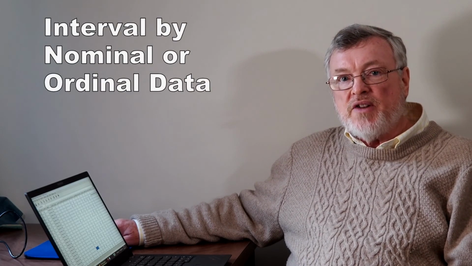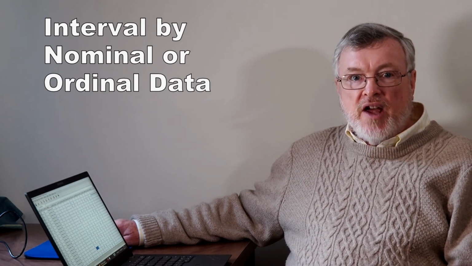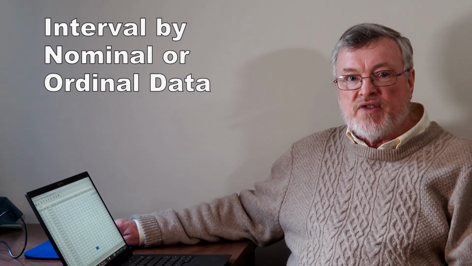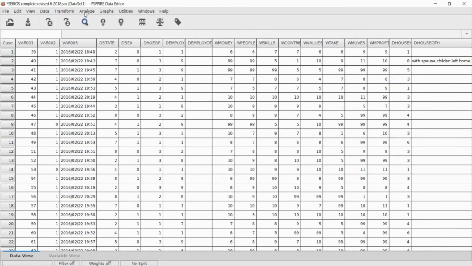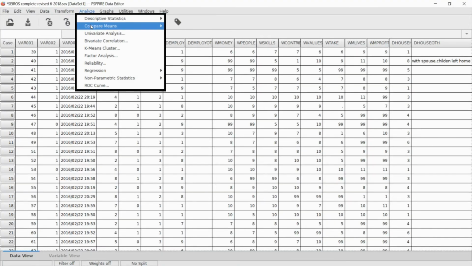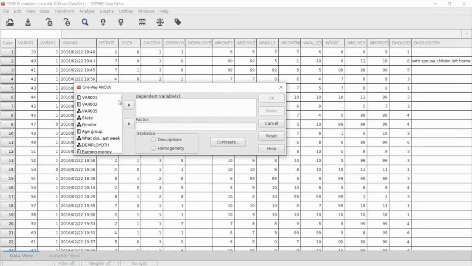Interval data with binomial or ordinal data is different again, and the usual way of doing this is by the comparison of means. Go to Compare Means on the Analyze menu, and then it's best to go to One-Way ANOVA, as this will compare the means and provide you with a statistical measure of the significance of the comparison. This will give you a mean score for each nominal category.